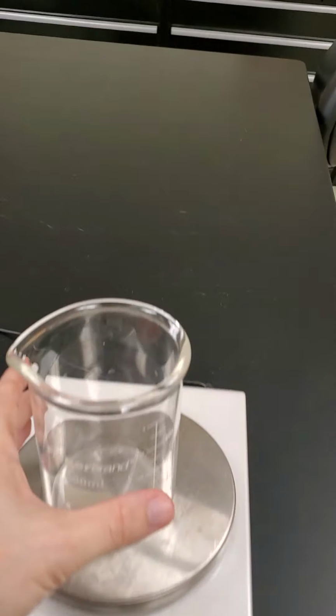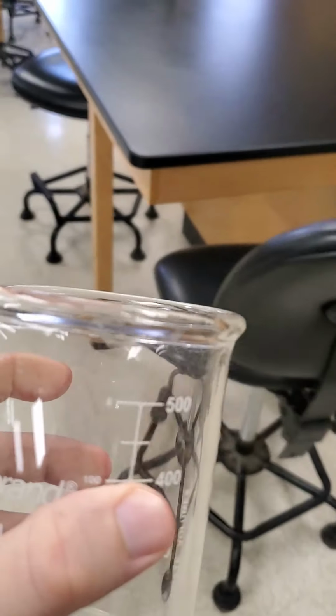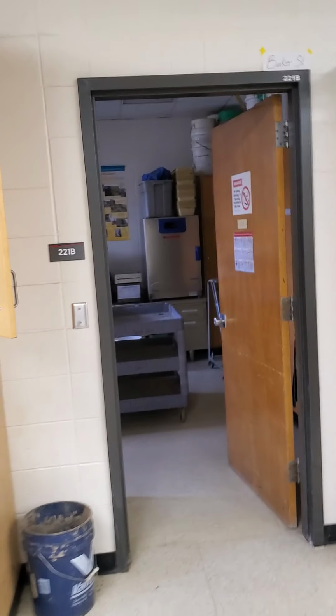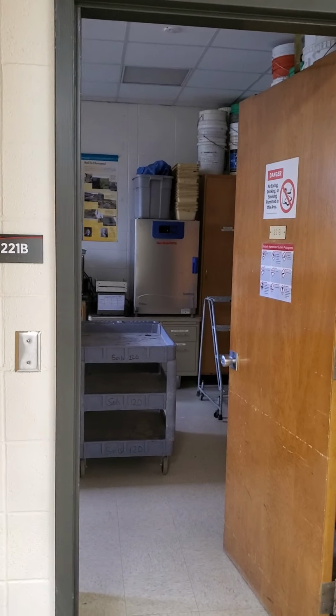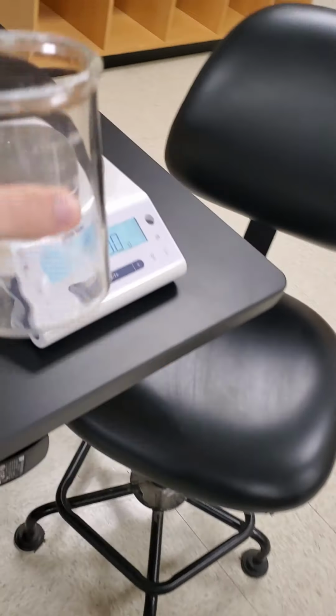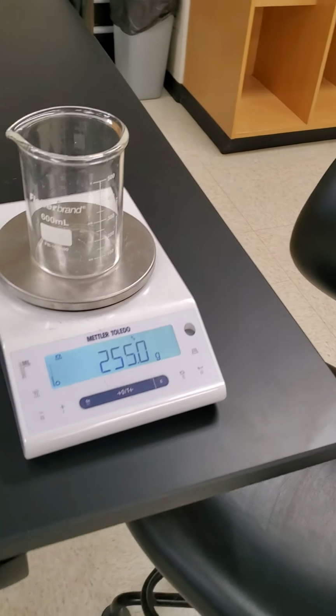Then I'll take the beaker with the wet soil over to the other room. Back here, you see that is an oven. I'll put the samples in there, dry them out for 24 hours, and then reweigh the beaker with the dried soil to see what the weight is.